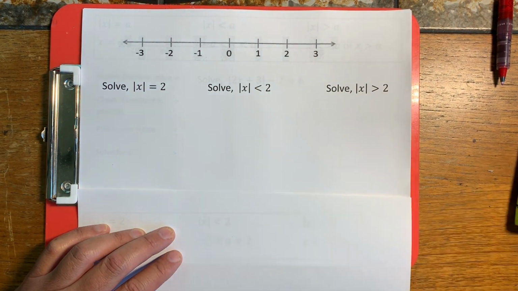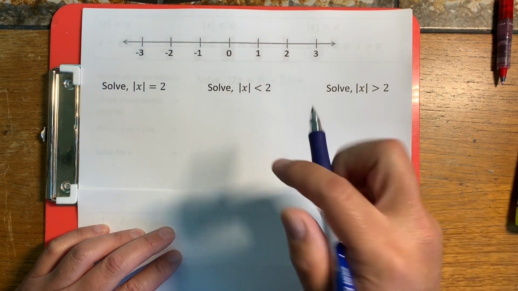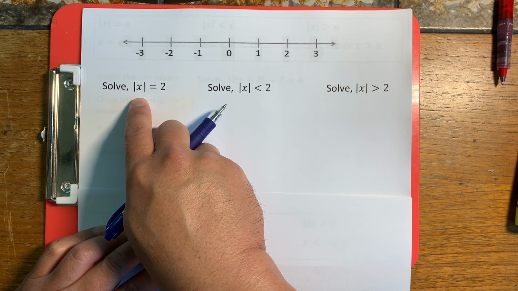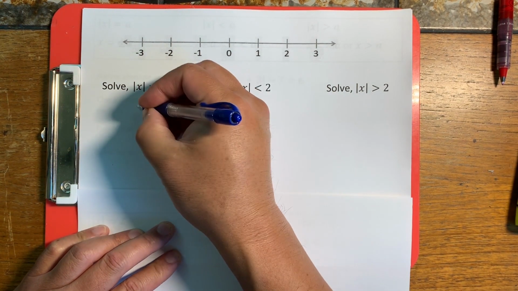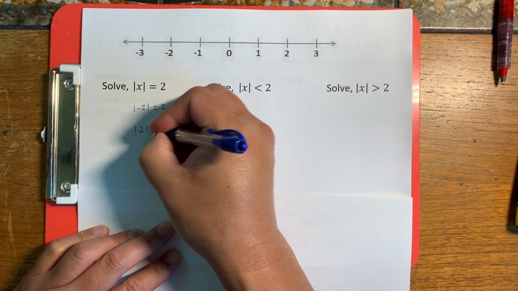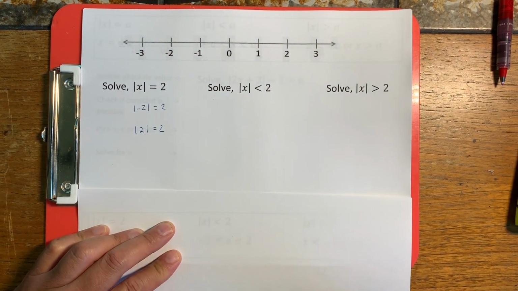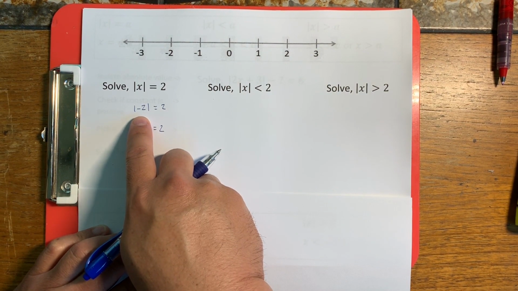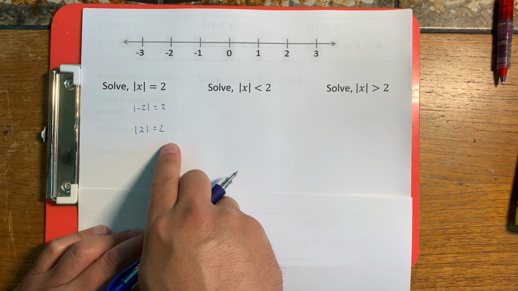equations. Now, if we were to ask ourselves, what numbers could I put into this equation and get a true statement? So for example, if I put -2 or 2 in here, I would get a true statement because the absolute value of -2 is 2 and 2 is equal to 2, and the same here.